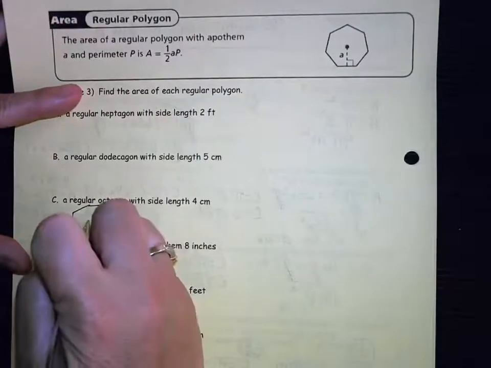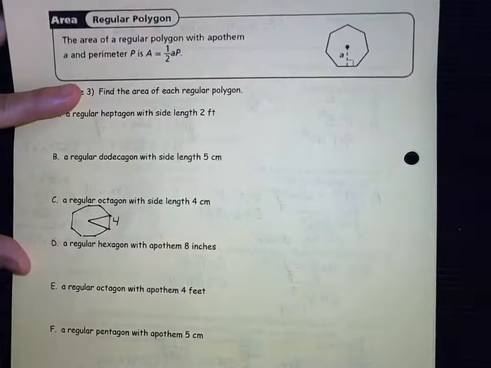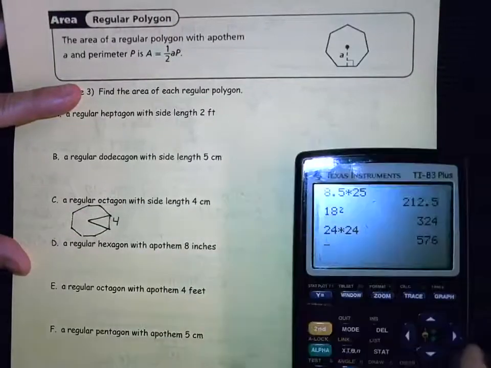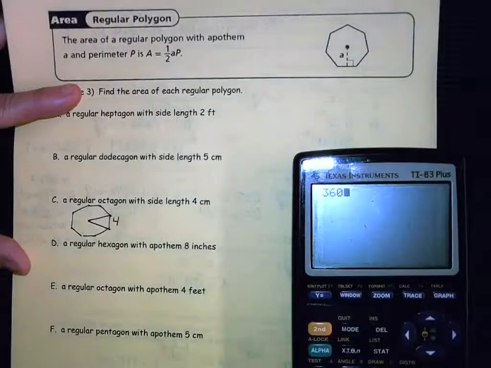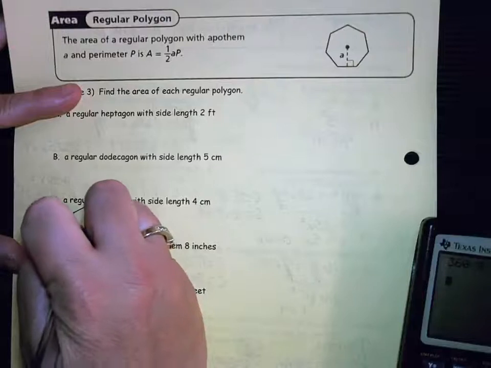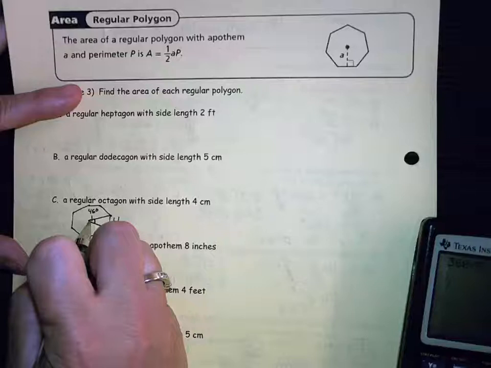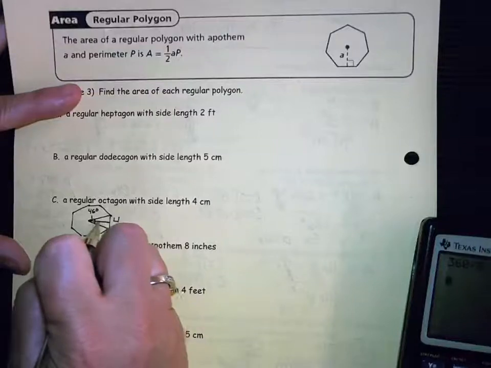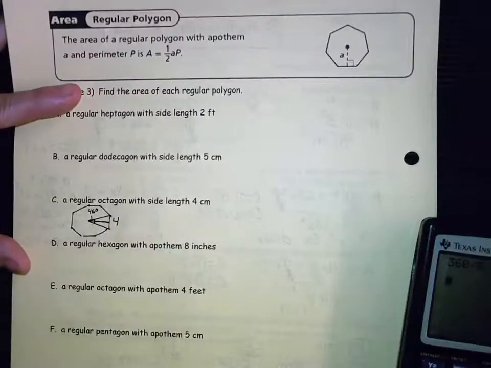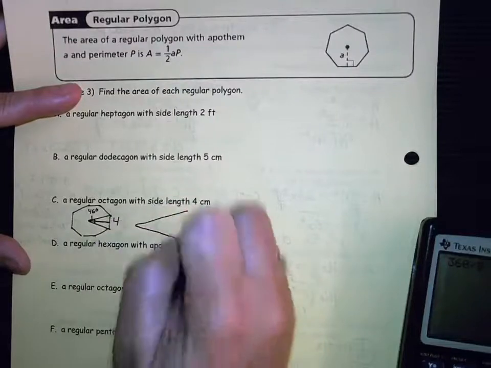Well, we're going to draw that central angle in there. And that central angle, if we take 360 and divide it by 8, this angle right here is 45 degrees. And our goal is to find this apothem right here. Well, I'm going to draw this triangle slightly bigger right here.